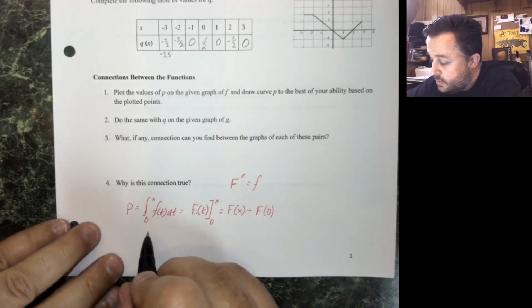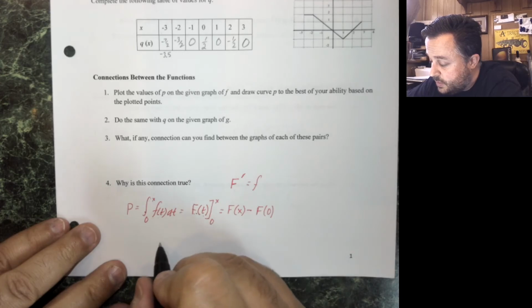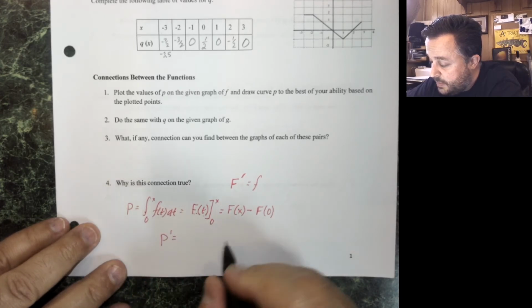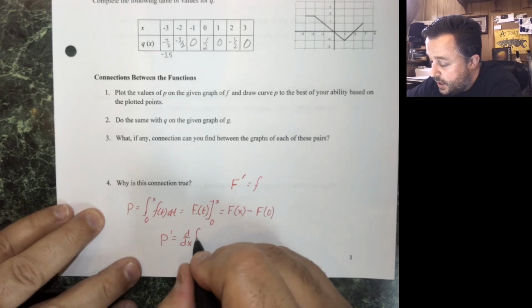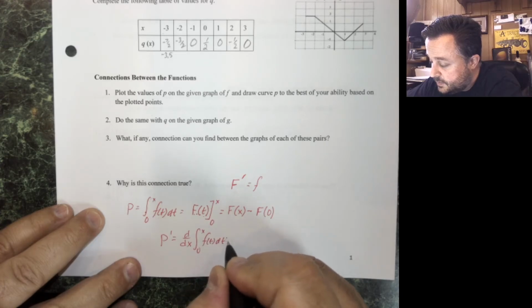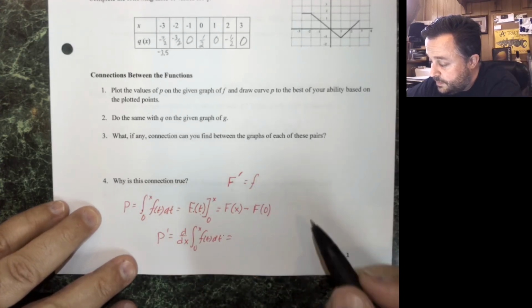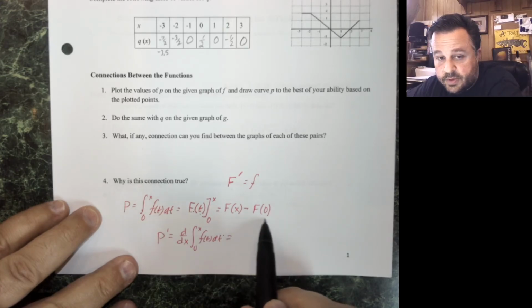And so now we're going to derive this since all of these are equal. That means p prime would be the derivative of the integral from 0 to x of f of t dt, which will equal the derivative of this, which is going to equal the derivative of all of this.